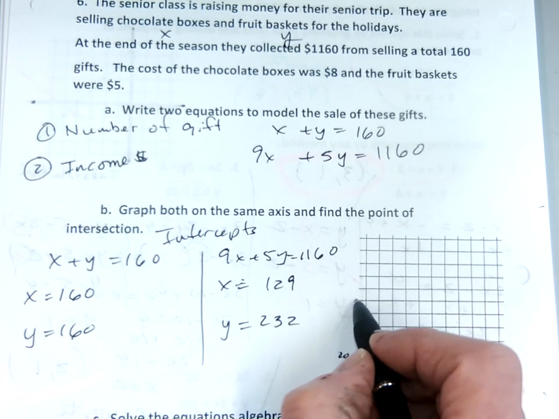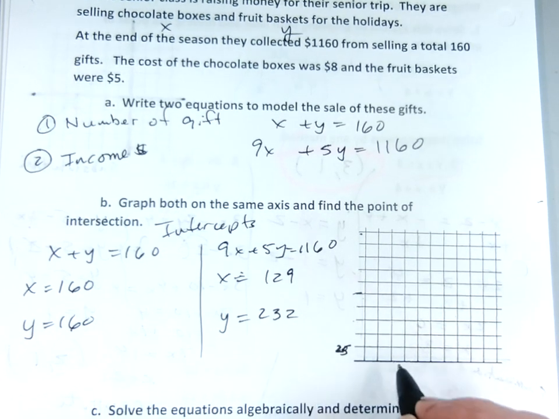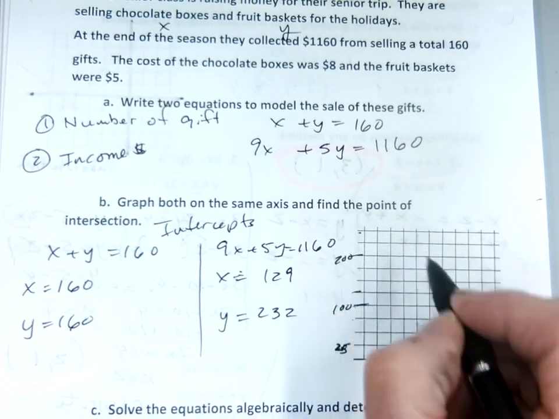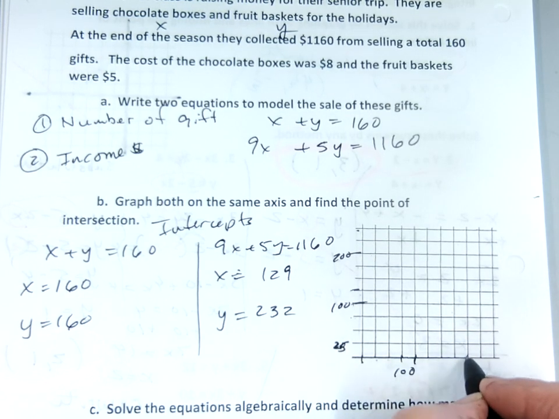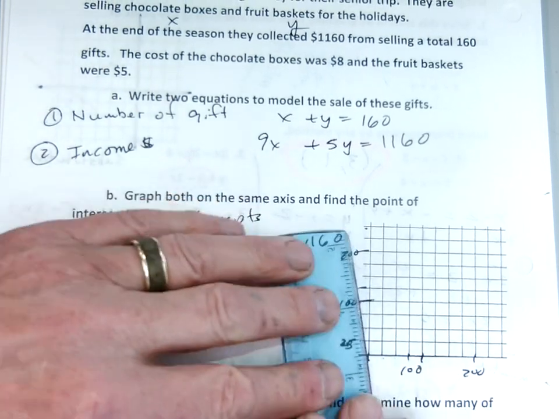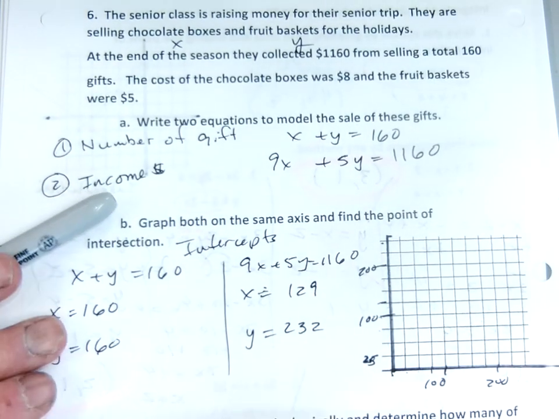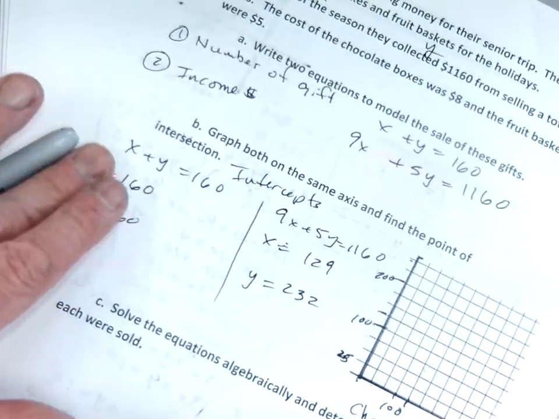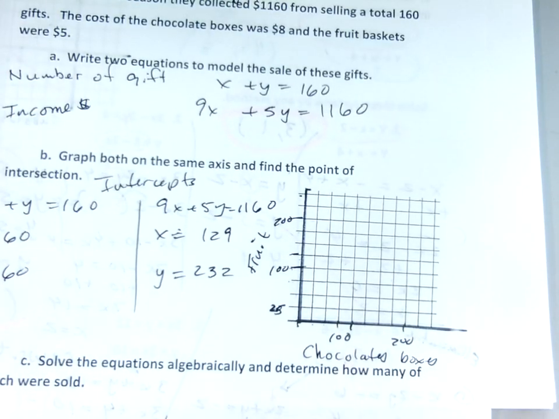Okay, hold on. 20, 40, 60, 80, 100. 20, 40, 60, 80, 200. It's going to be a lot. Okay, so if I go by 25s, 25, there's 100. There's 200, and there's 250. Okay, I can do that. And let me make this dark. I think I have chocolates on the bottom, so let me go ahead and make my scales correct. Chocolates. And this is going to be fruit baskets.